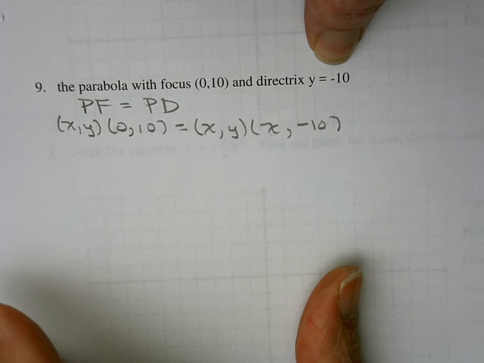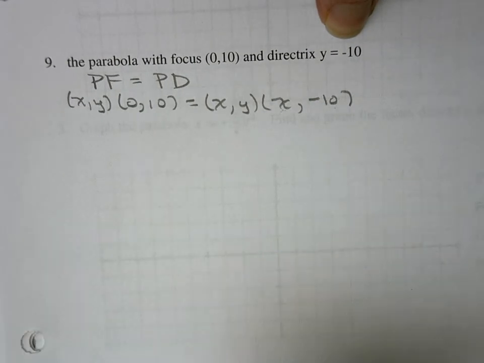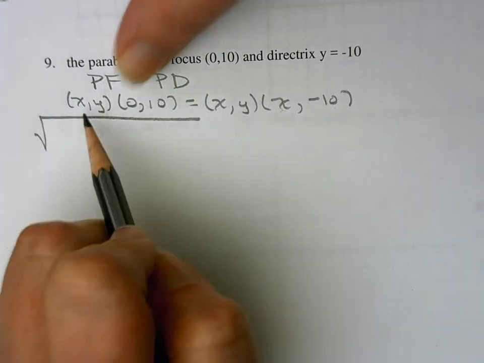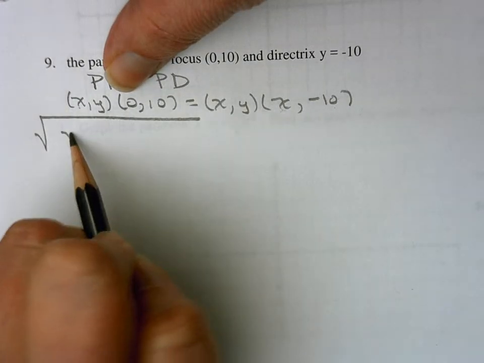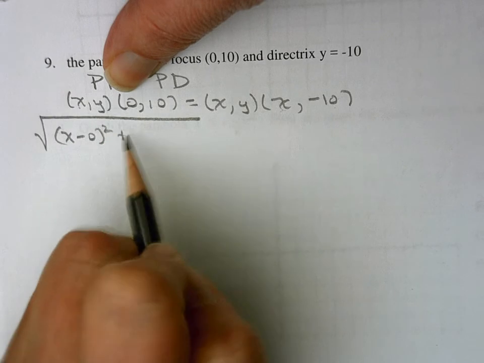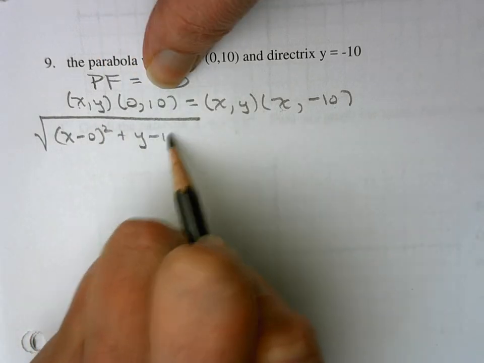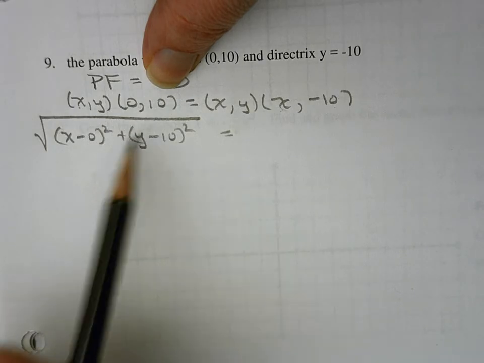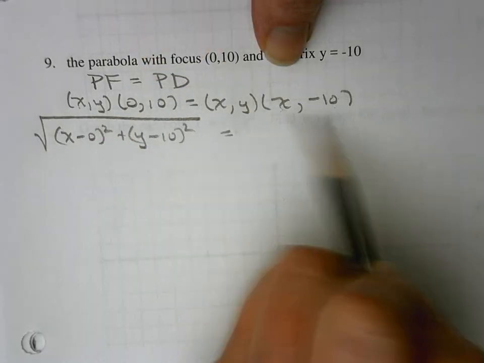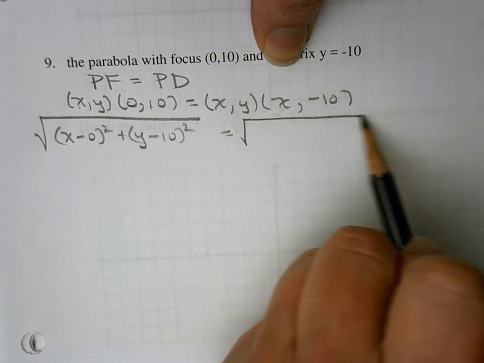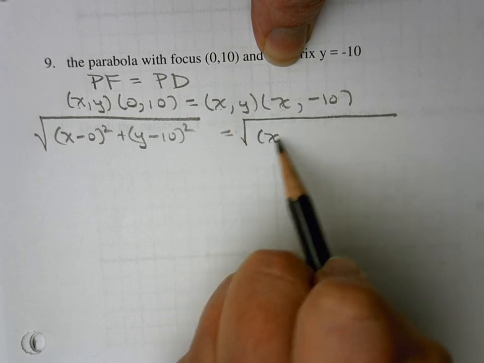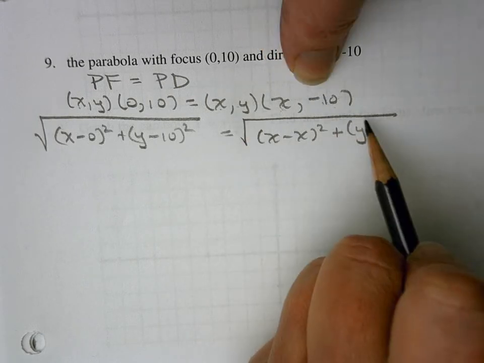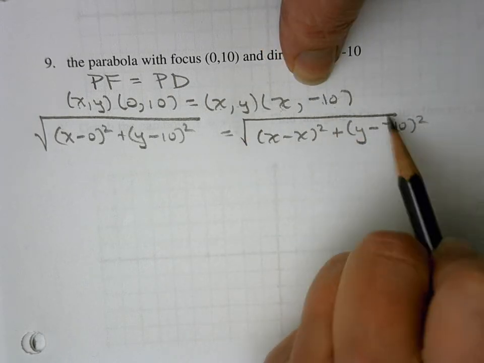And so then now I'm going to substitute these into the distance formula. So for my distance formula, I have the square root. I want to subtract my x's, so x minus 0 squared, and then subtract my y's, so y minus 10 squared. So we're just doing distance formula here, right? So we're subtracting the x's squared plus subtracting the y's squared. And then do the same thing on this side as well. Subtract the x's squared plus subtract the y's squared. So I have y minus a negative 10 squared.